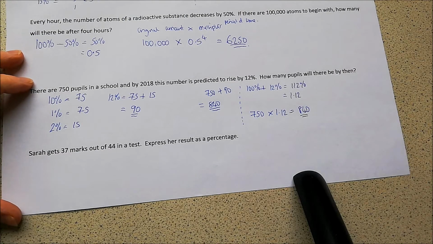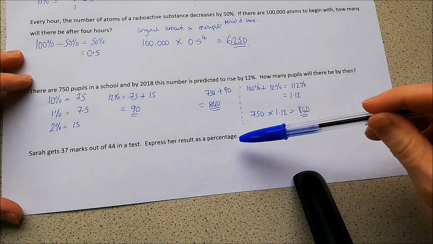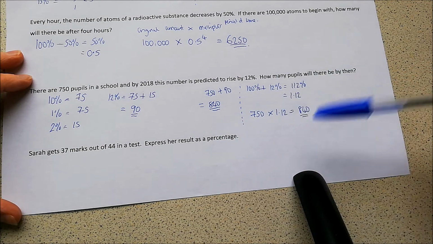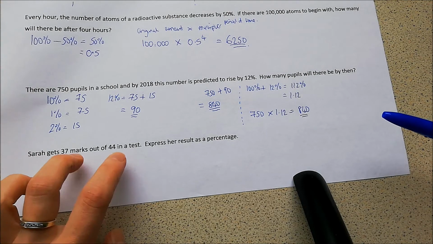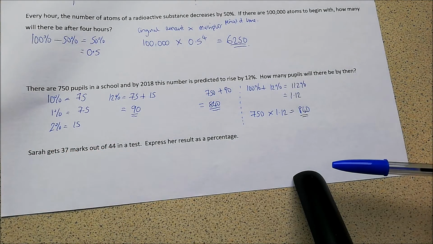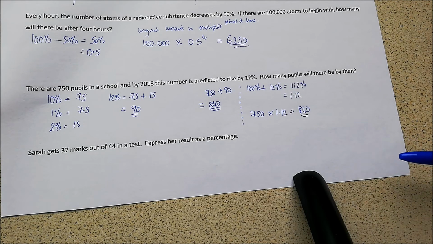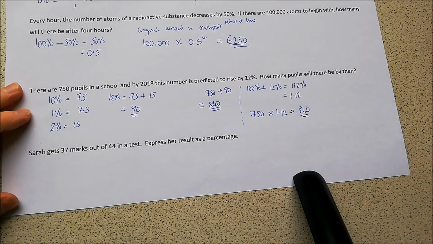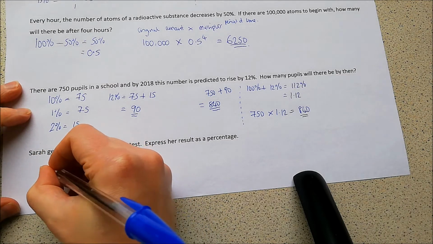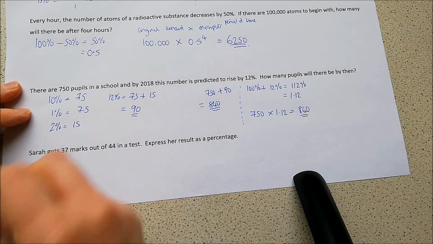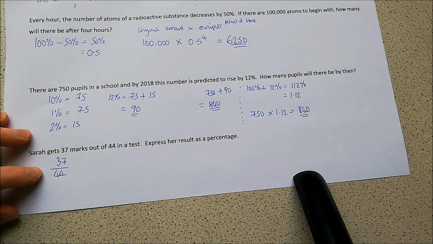Looking at the last question on this sheet, Sarah gets 37 out of 44. Express her result as a percentage. So here, we're not being given a percent and asked to find that percentage. We're being given two numbers and asked to express one as a percentage of the other. So this is a type 5 question. So we have 37 out of 44, which we're being asked to express as a percentage.